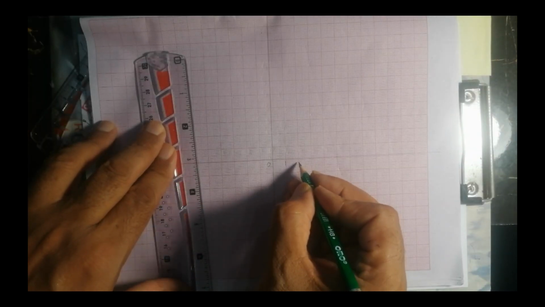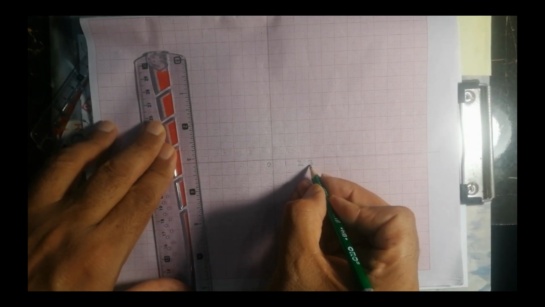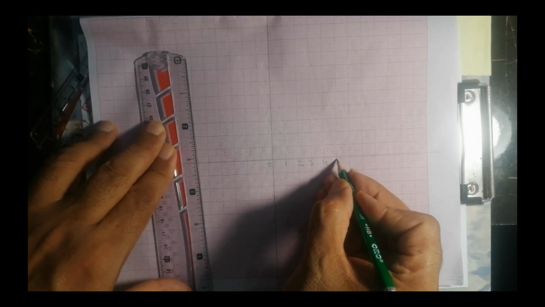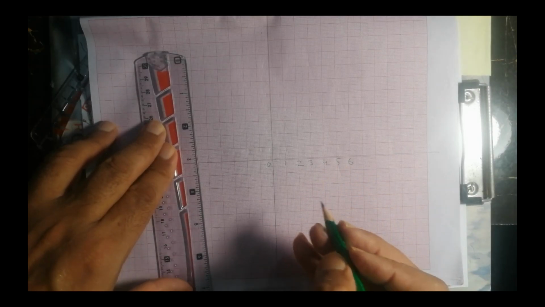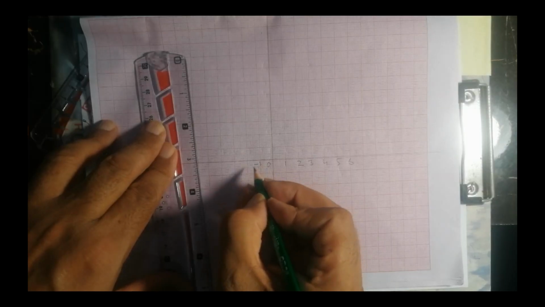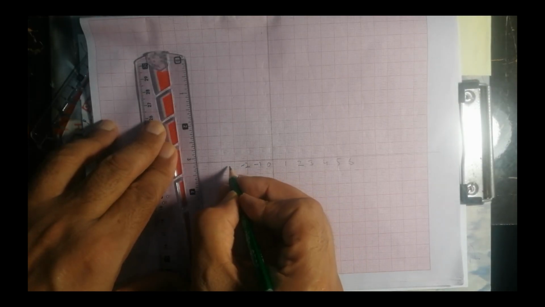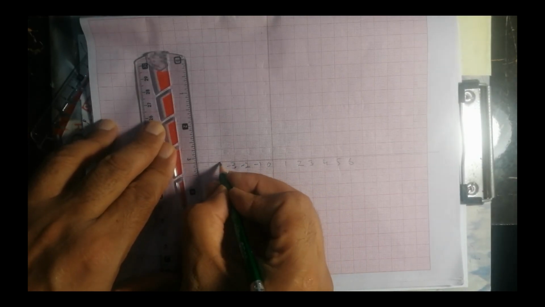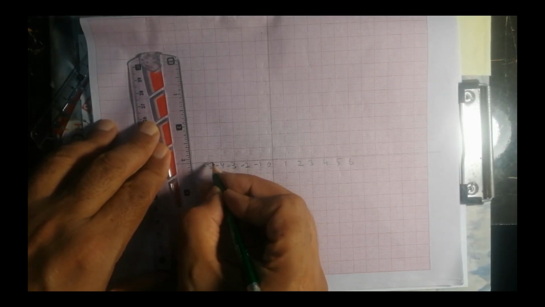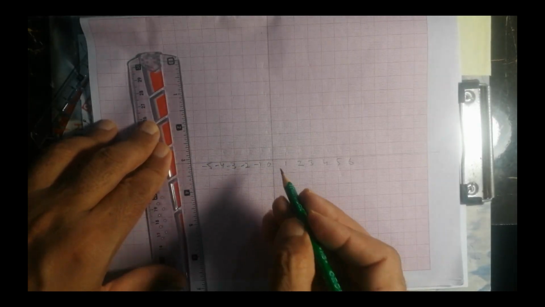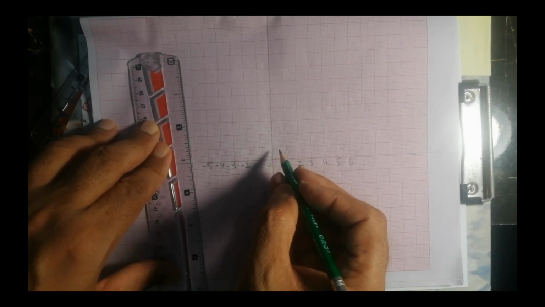So 1, 2, 3, 4, 5, 6 like this, and minus 1, minus 2, minus 3, minus 4, minus 5 and so on. On the y-axis, 1 centimeter should be equal to 5 units.